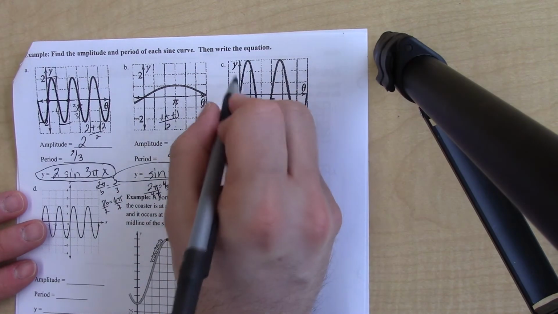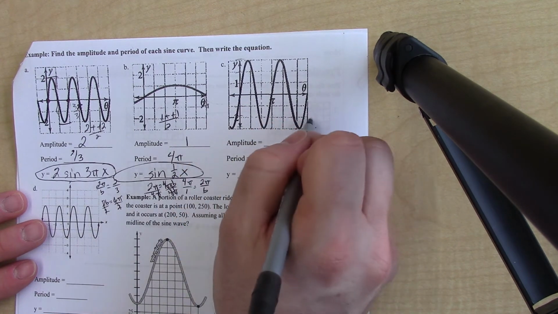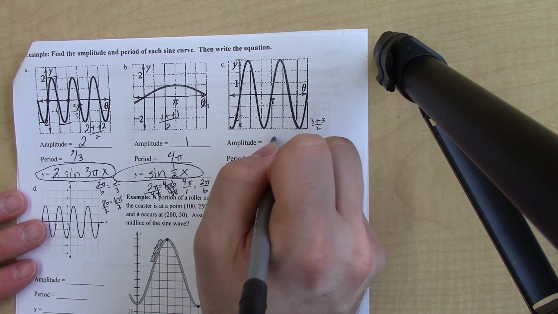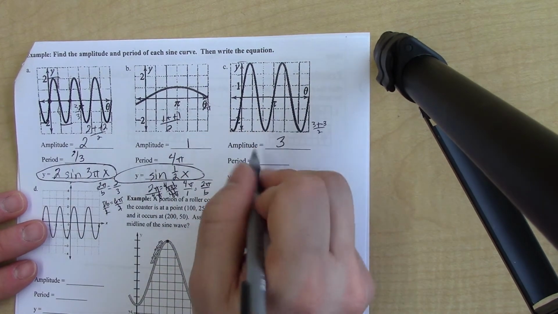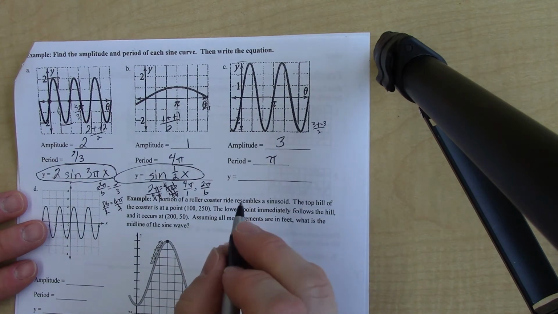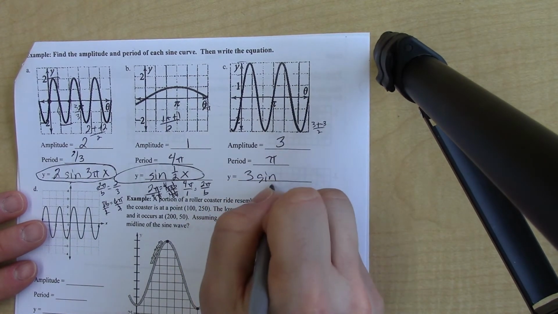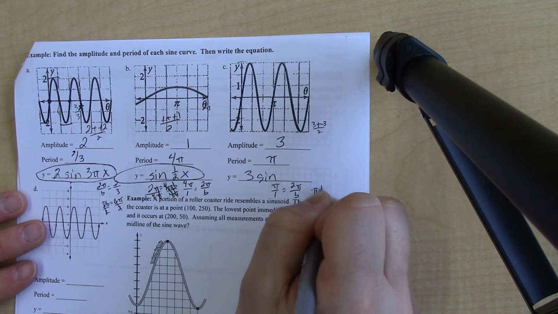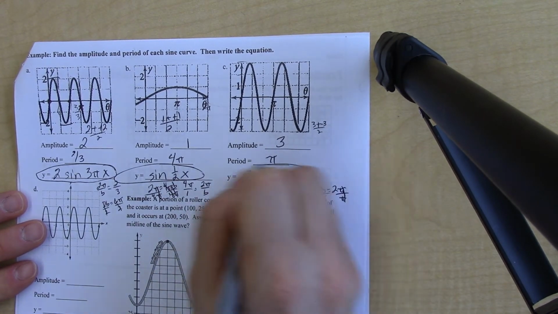Okay. Amplitude here, careful, it's going up by 1, so 1, 2, 3. 1, 2, 3, 3 minus -3 becomes a plus. 6 over 2 is 3. The period starts and ends between pi and y equals, again, 3 sine, set it up, pi over 1, 2 pi over b, pi b equals 2 pi, and divide, and you get that equation.